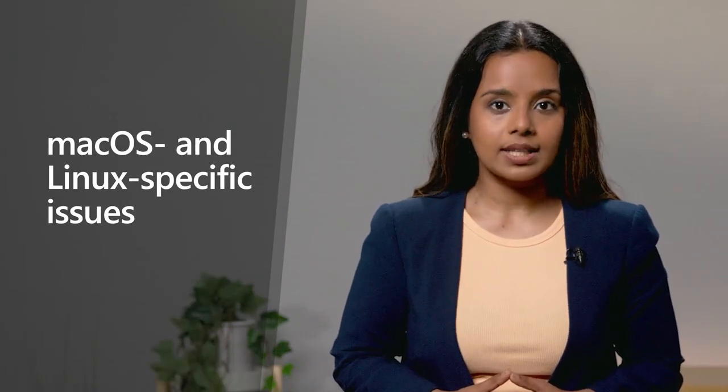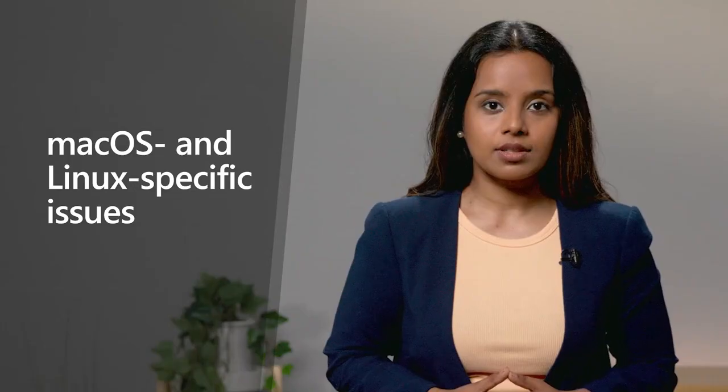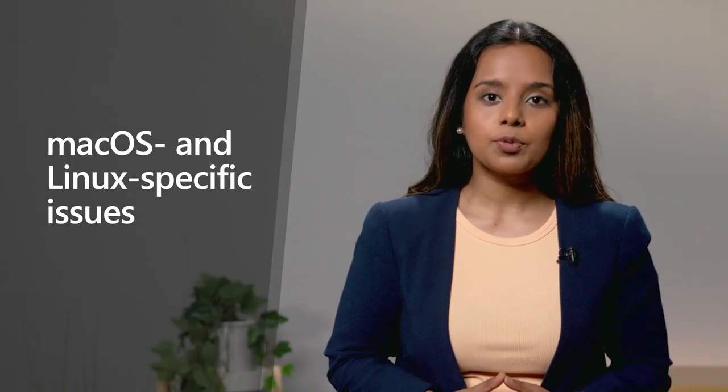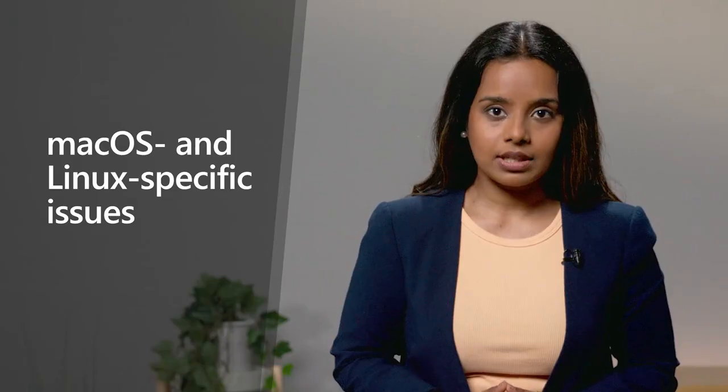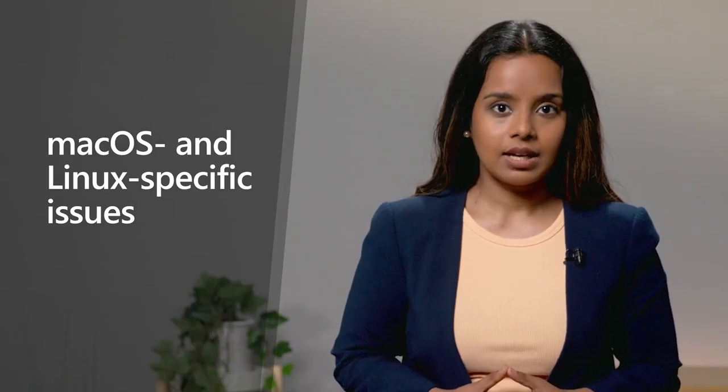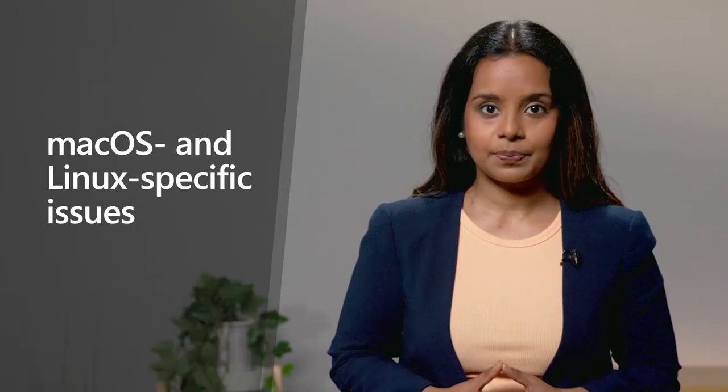You also investigated common issues specific to macOS and Linux and their solutions to enhance your ability to handle problems unique to these systems. The Linux reading in particular went into quite a bit of detail since Linux troubleshooting involves a lot of command line tool usage.